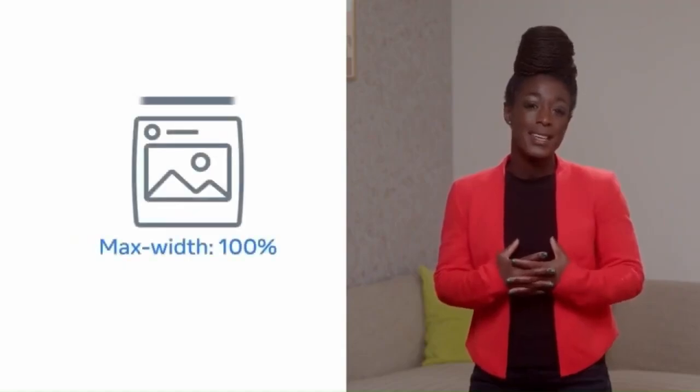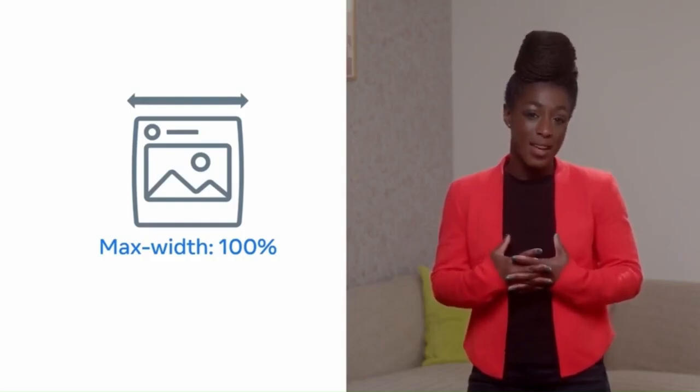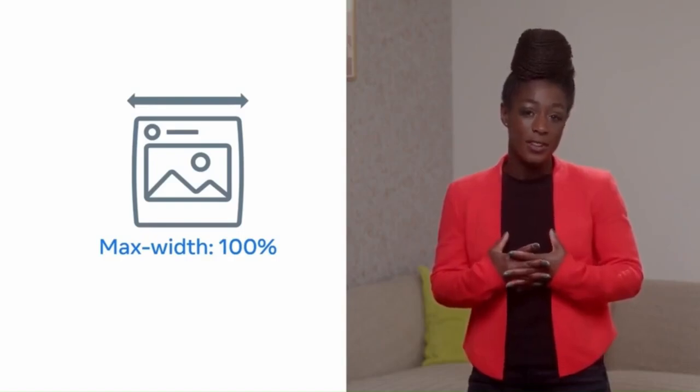Next, you have fluid images. By setting the CSS max width property of images to 100%, the images will scale down smaller if their containing column becomes narrower than the image's size, but never grow larger. This enables an image to scale down to fit in a flexibly sized column, rather than overflow it, but not grow larger and become pixelated if the column becomes wider than the image.